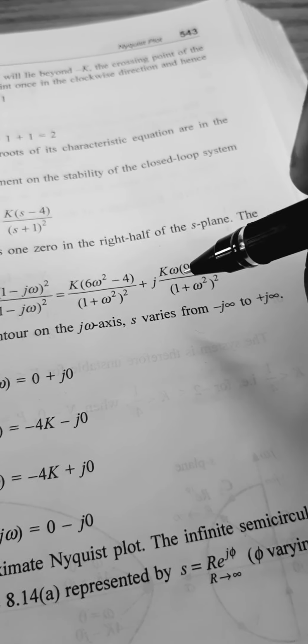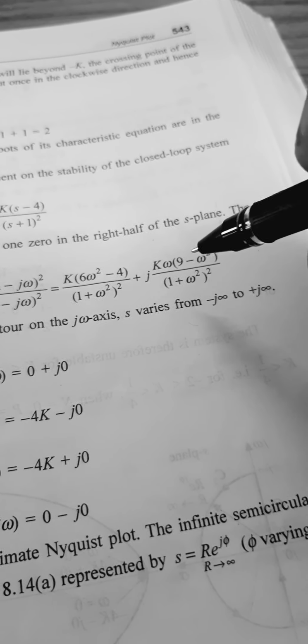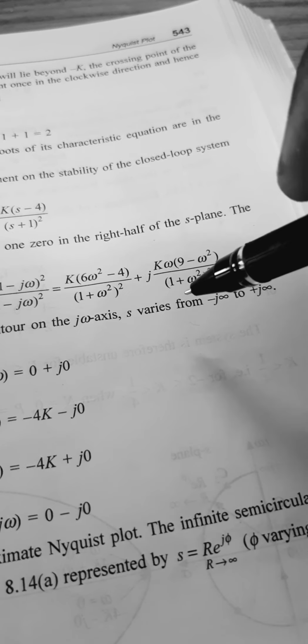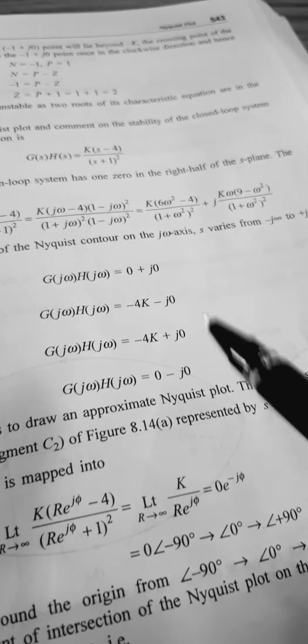So you will get a minus infinity cube divided by infinity raised to 4, meaning some term divided by infinity, that is again minus j0. So you got the points.